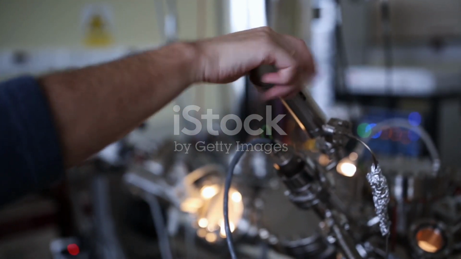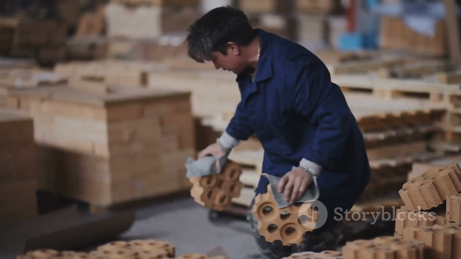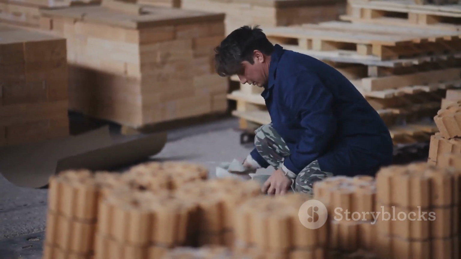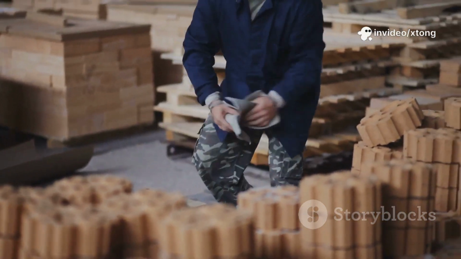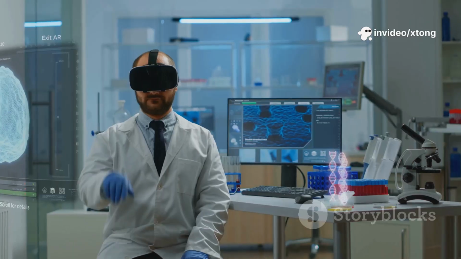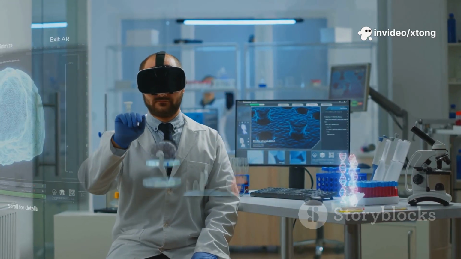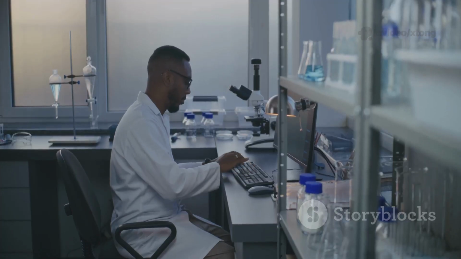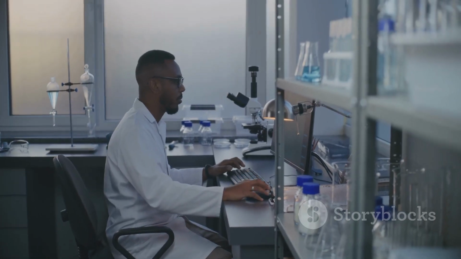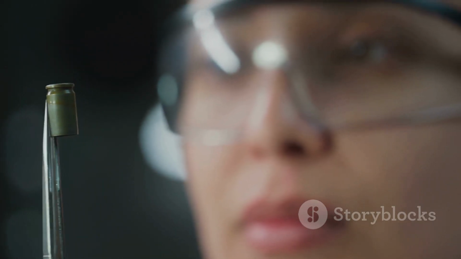Now let's talk about building things. Usually when we make something, we are limited by the properties of the materials we find in nature, like wood, metal, or plastic. But what if we could design materials to have any property we wanted? What if we could tell a material exactly how to behave? This is the incredible idea behind metamaterials.